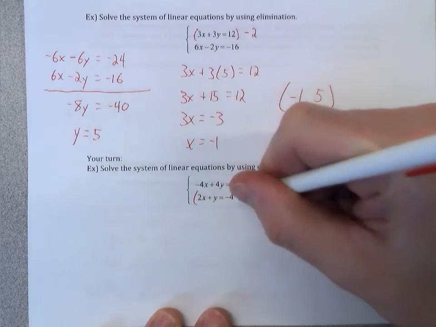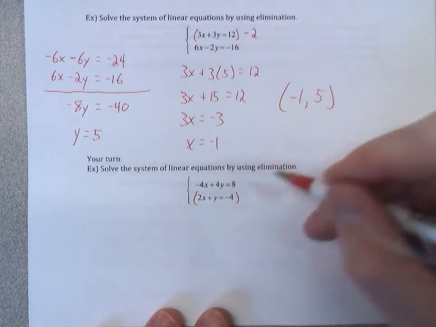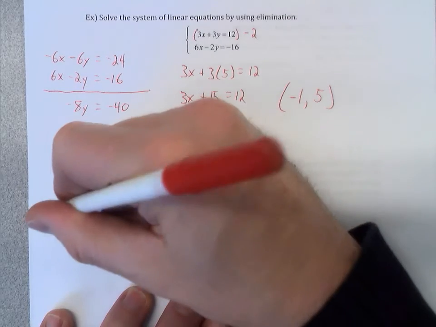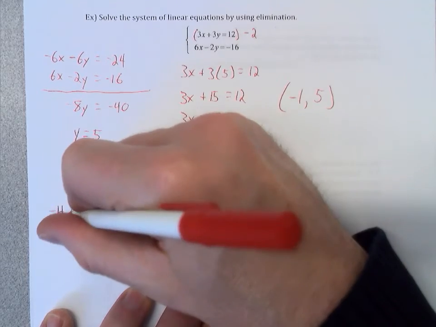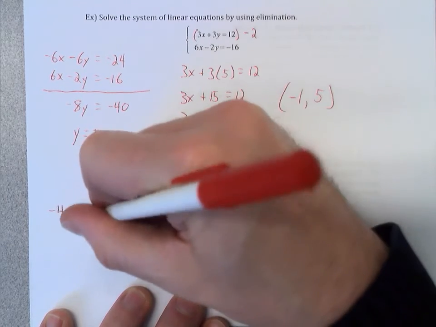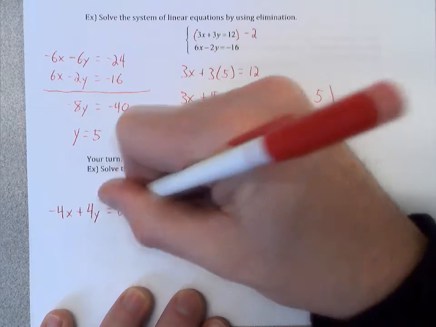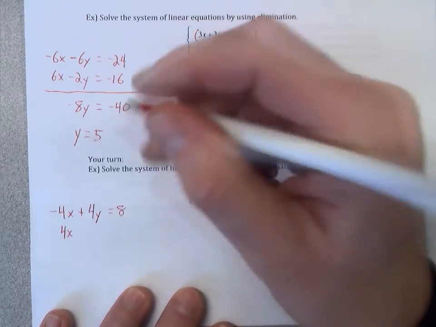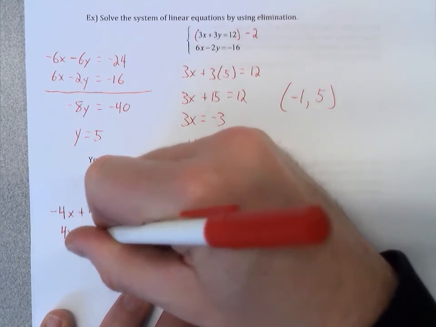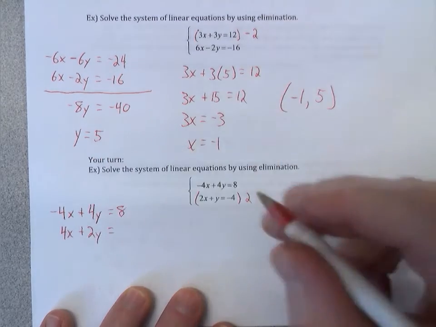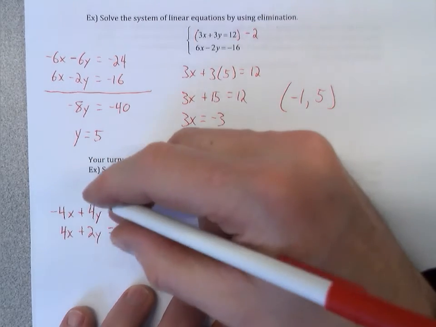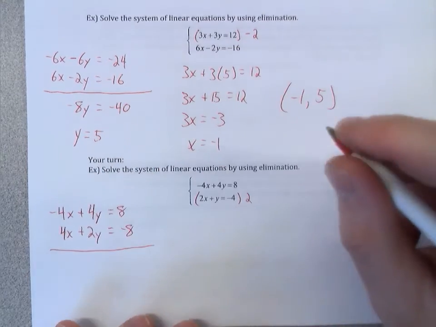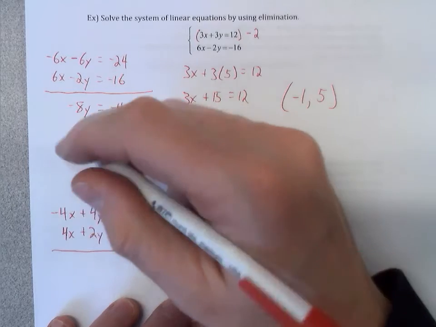So I can simply get their coefficients the same. I can do that by multiplying by 2. So now I'm going to have negative 4x plus 4y is equal to 8. And 4x plus 2y is equal to negative 8. And do that problem. 4x's will cancel out.